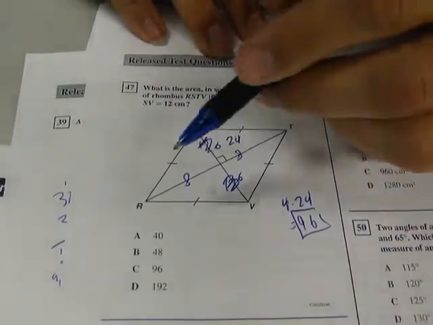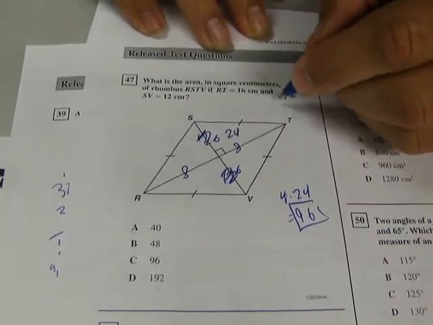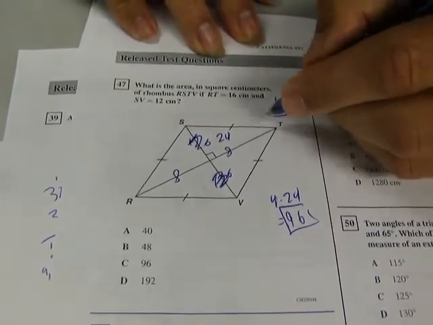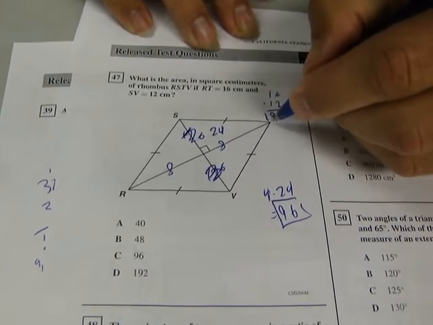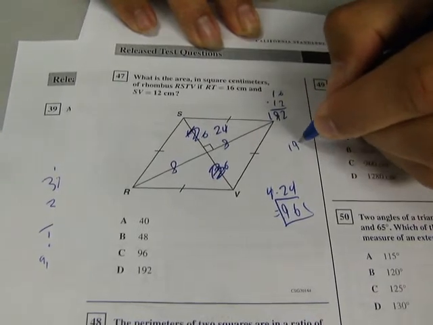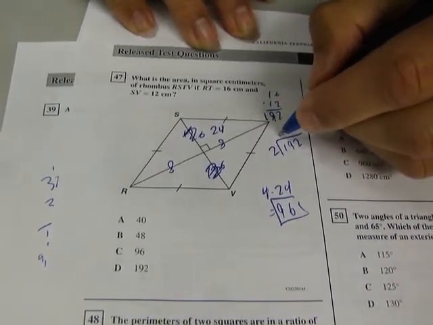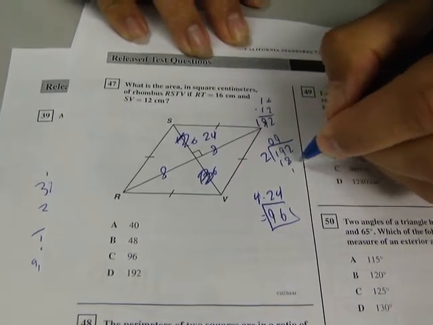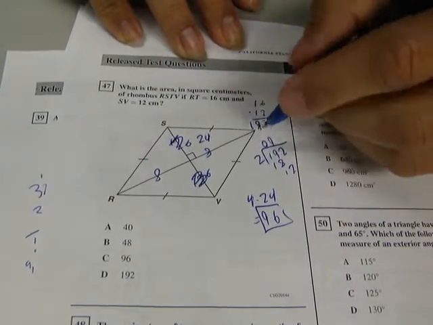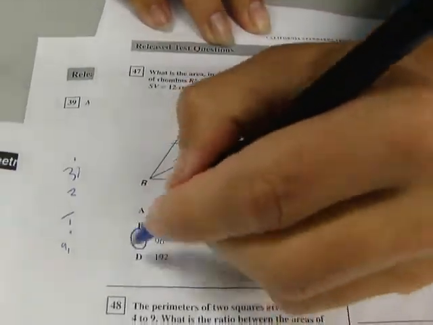The other way of doing it is diagonal 1 times diagonal 2 divided by 2. So 16 times 12 over 2. 16 times 12 is 192. When you divide 192 by 2, 2 goes into 19, 9 times. That makes 18. Subtract, you get 12. 2 goes into 12 6 times. 96. Either way you do it, you get 96. And that's it.